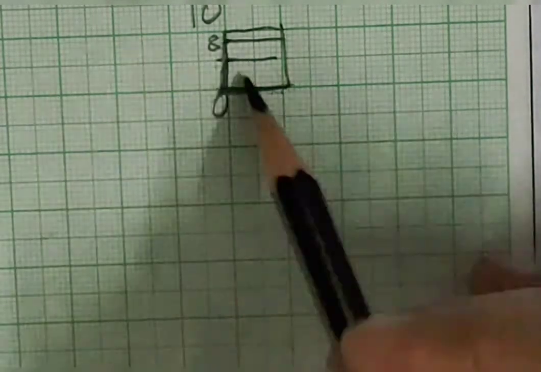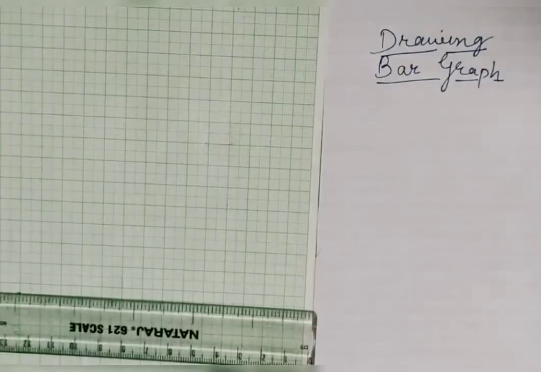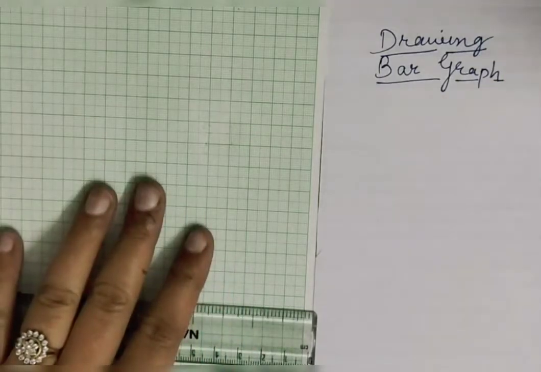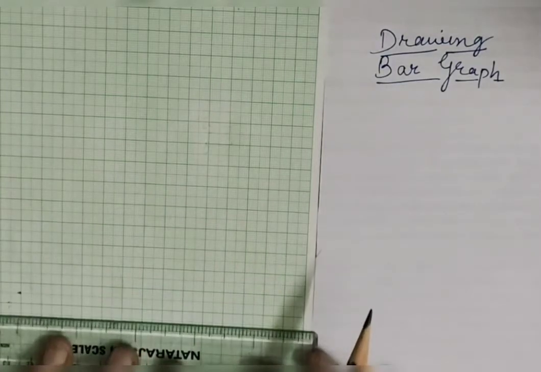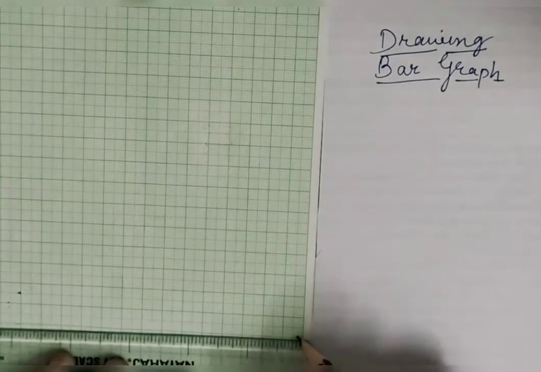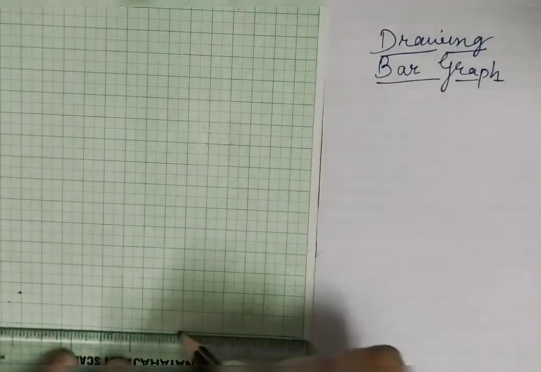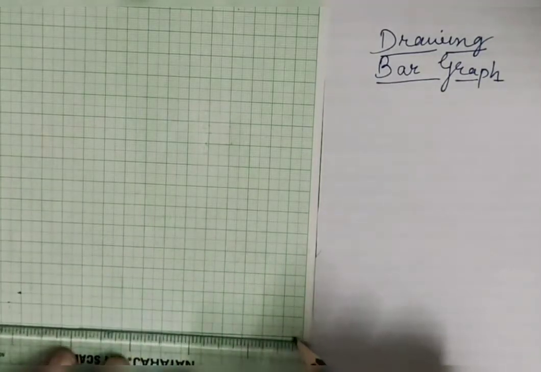We should know this thing in detail. Now let us understand how to draw the bar graph. For this we should have a graph paper, and the first thing we need to do, after looking at the data, is draw two perpendicular lines. You know what perpendicular lines are?